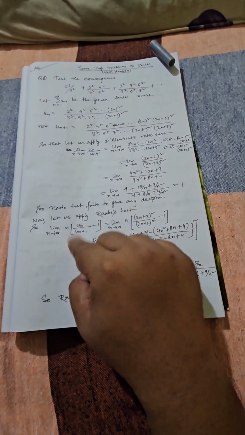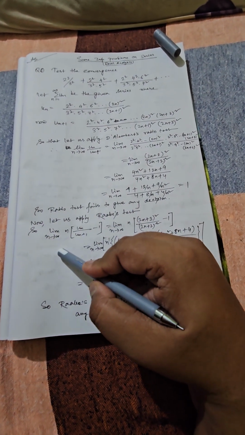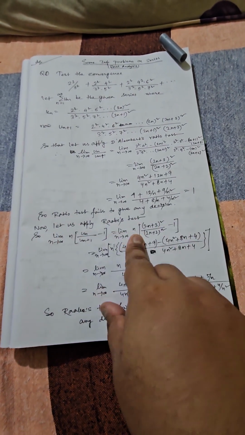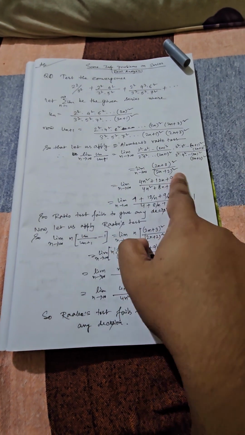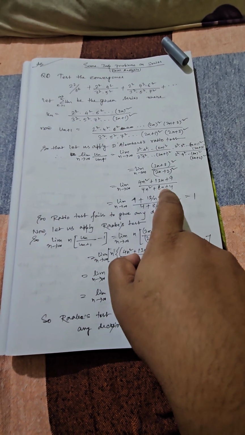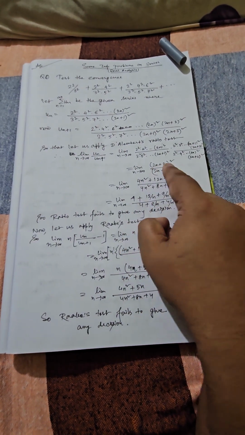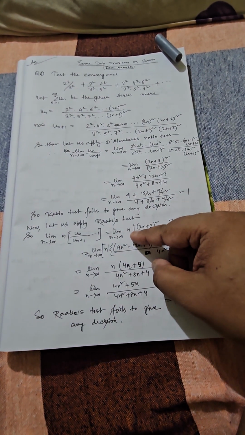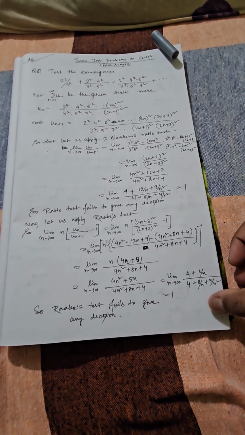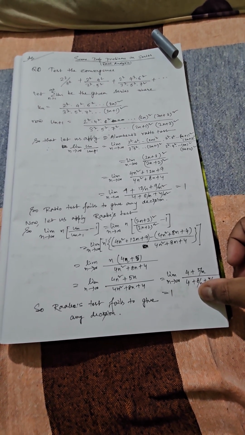So here you can proceed towards Raabe's test. In case of Raabe's test, the basic structure is given by limit n tending to infinity un by un plus 1 minus 1 multiplied by n. So already we have obtained what is un by un plus 1, that is given by this structure: 4n square plus 12n plus 9 whole divided by 4n square plus 8n plus 4. So here you can see I have directly used this criteria in the square format, minus 1 which is to be multiplied by n. Again you have to simplify this expression. After simplification you will get a certain result, and in this case also we have obtained 1. So that means the test also fails to give any decision.